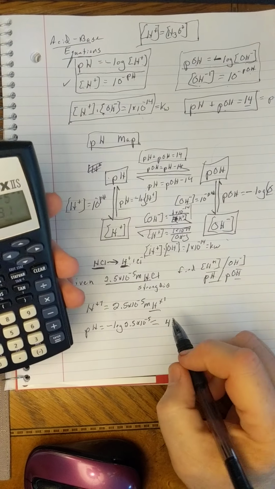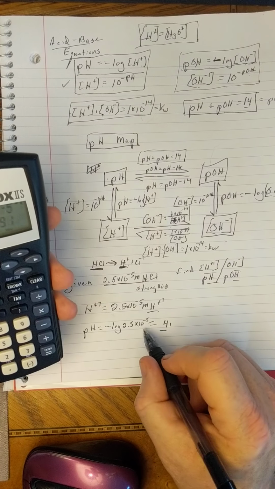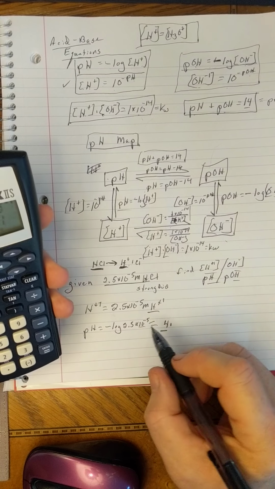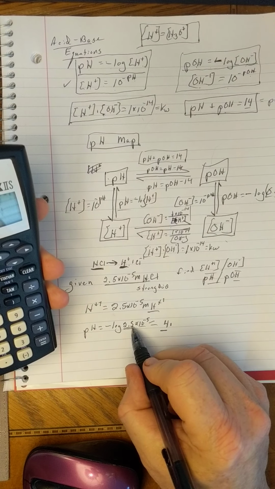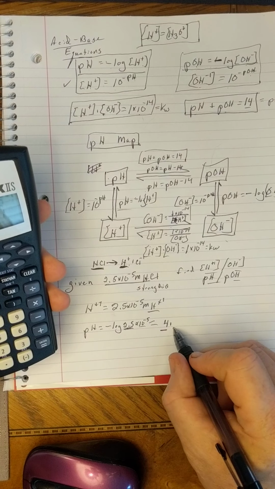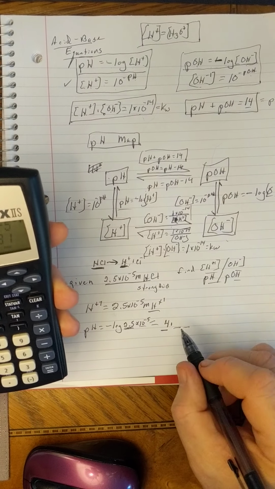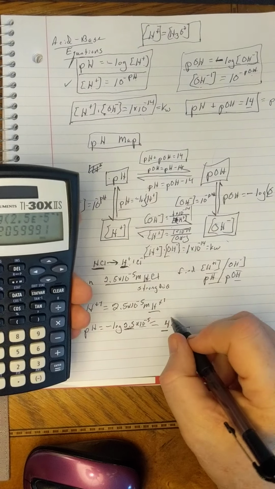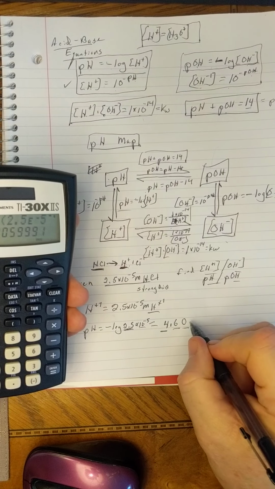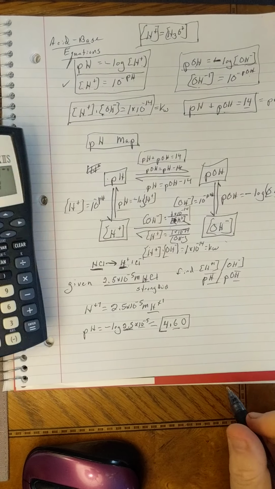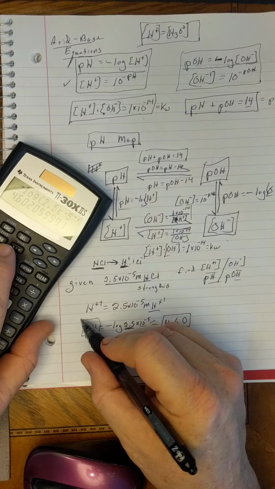Now, here's where it gets interesting. The 4 is your insignificant digit. I had 2 sig figs here, so I need 2 more numbers to give me the right number of sig figs. And the next 2 numbers are 60. So 4.60 is my pH.